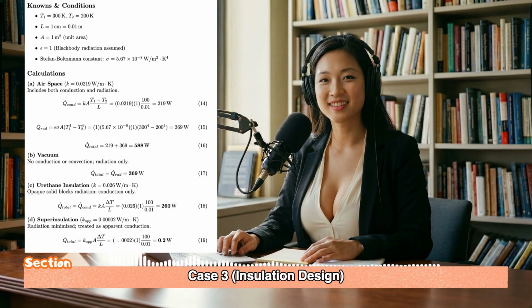The urethane is an opaque solid foam. It acts as a physical barrier that completely blocks the 369 watts of direct line-of-sight radiation we saw in the vacuum case. So, by replacing the transparent vacuum with a solid, albeit slightly more conductive, opaque material, you defeat the dominant mode of transfer in that scenario. So the slight increase in conduction is more than compensated for by the total defeat of direct radiation between the plates. Incredible. And the total heat transfer rate plummets to 260 watts.